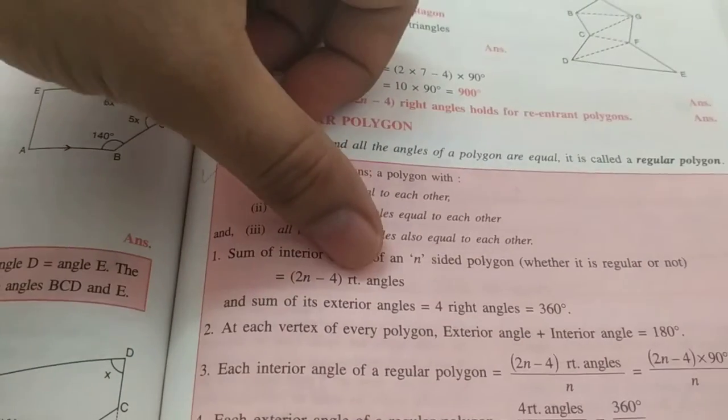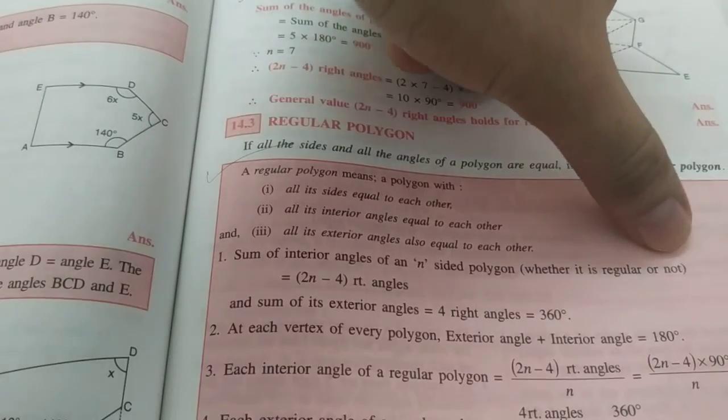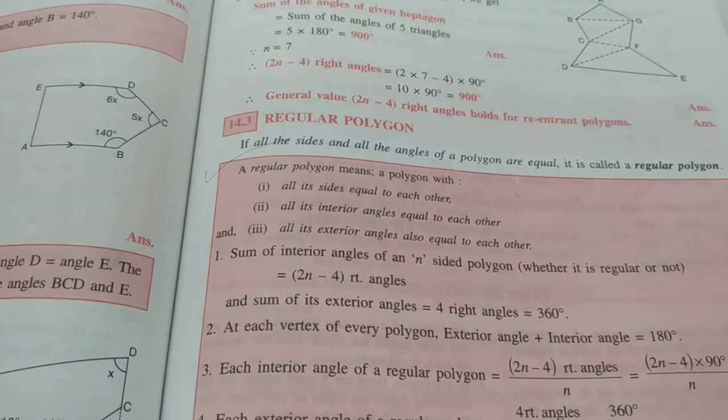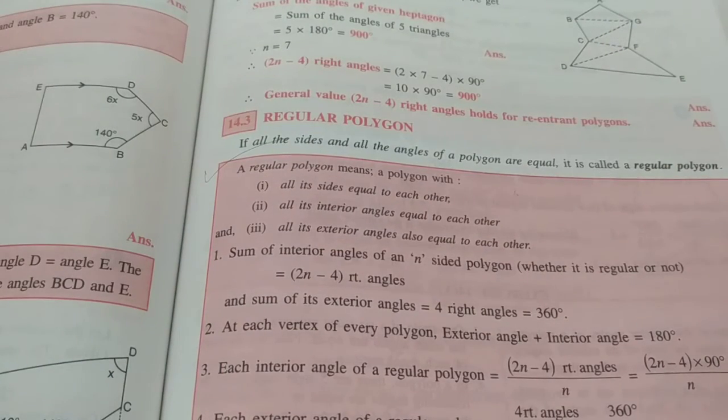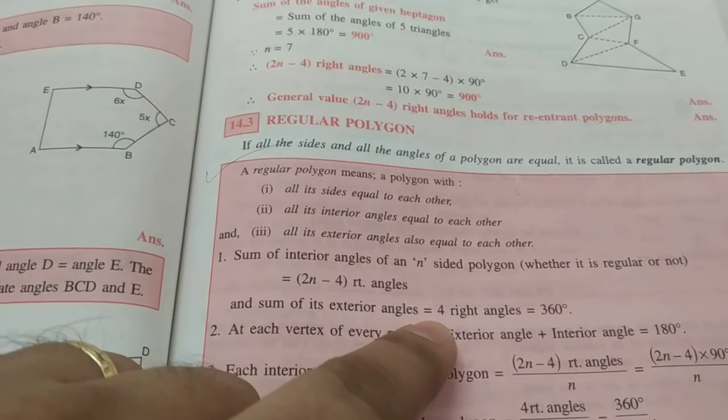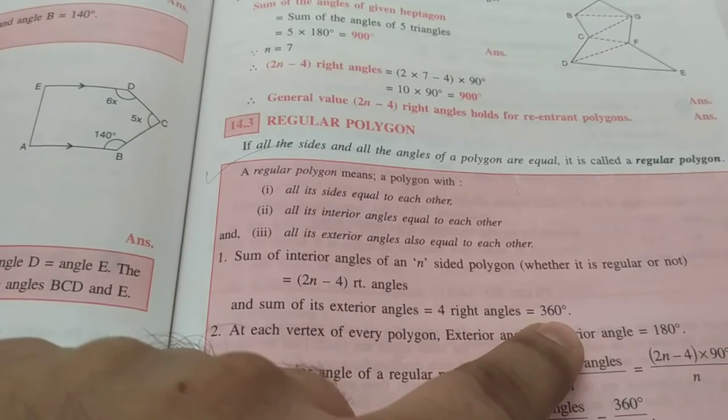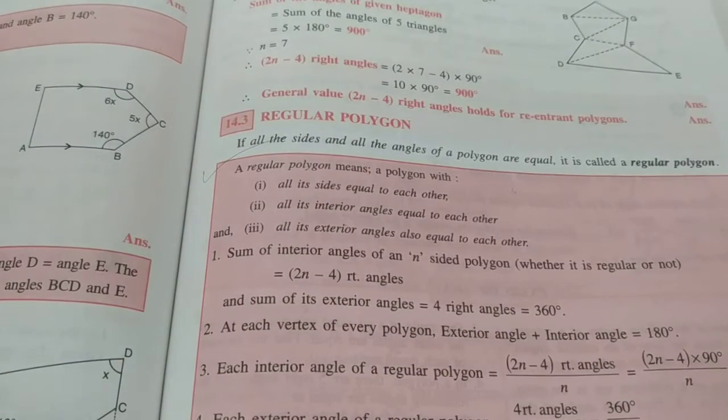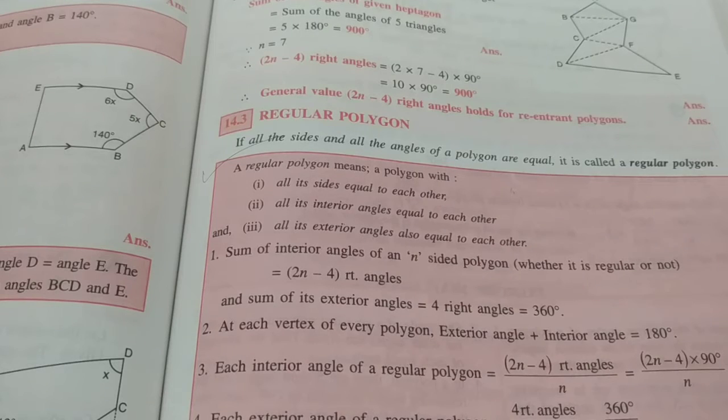This formula is applicable for regular as well as irregular polygons. It doesn't matter whether the sides are equal or not. Similarly, the sum of the exterior angles will always be totally 360 degrees. Sum of all the exterior angles.